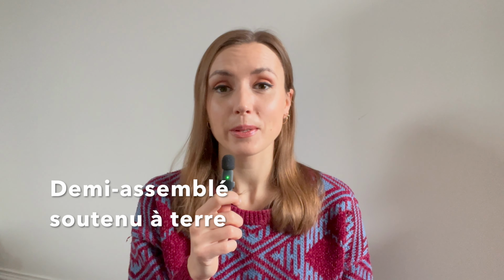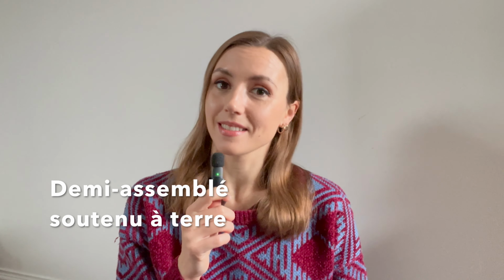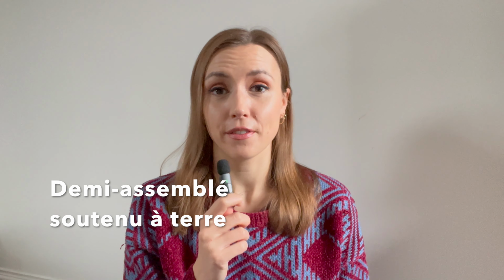Next we have demi-assemblé soutenu à terre. This is a long word. So basically it's a kind of soutenu where we have a rond de jambe of the leg. You'll begin with the working leg extended and the supporting leg en fondu. And then if this is a demi-assemblé soutenu à terre en dehors, the working leg could either start at the front and rond to the side before you soutenu, or it could start at the side and rond to the back before you soutenu. If it's en dedans, then the working leg could go from the back to the side or from the side to the front. The legs then join together and you perform your soutenu.